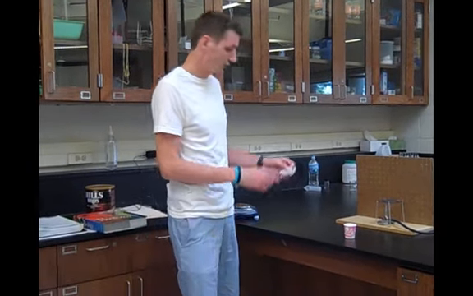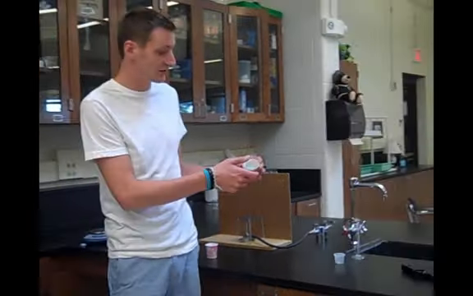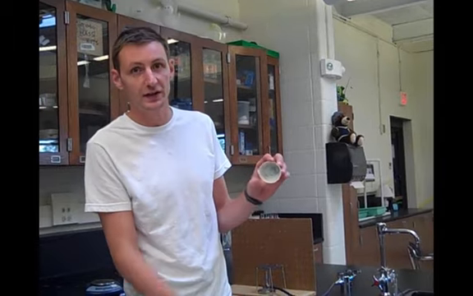Make sure you clean all this. This can go in the sink, and you can scrape the solid clean and put everything away where it belongs.